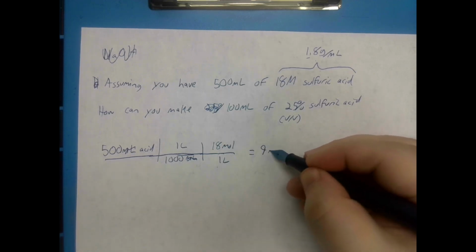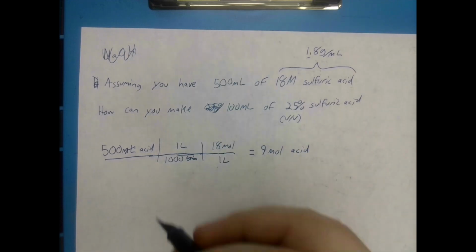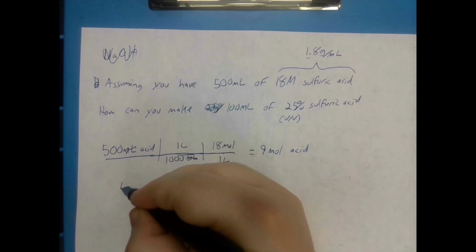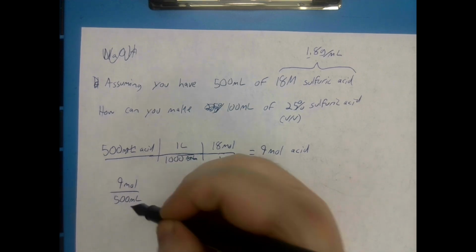So we have 9 moles of acid. There are 9 moles in 500 milliliters.